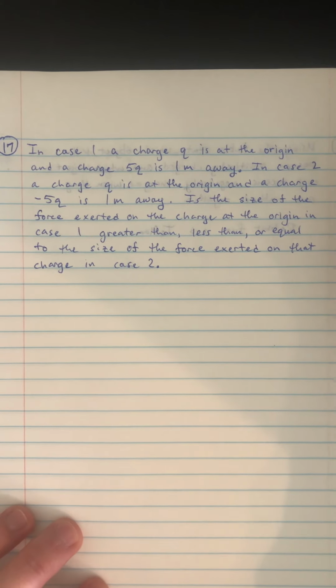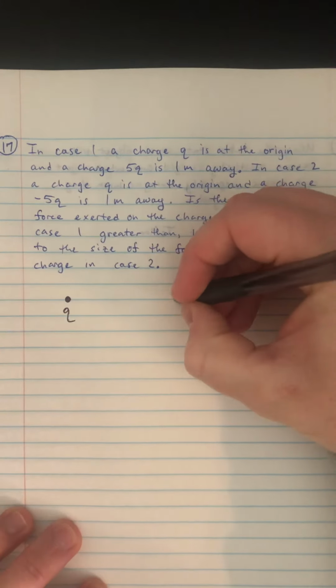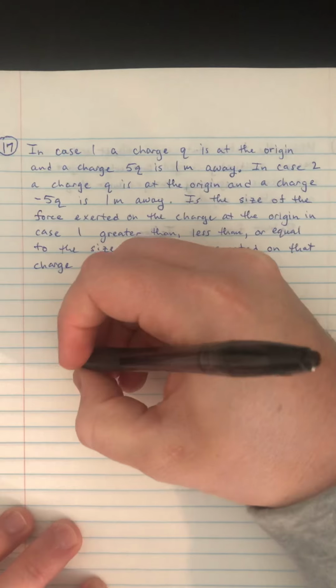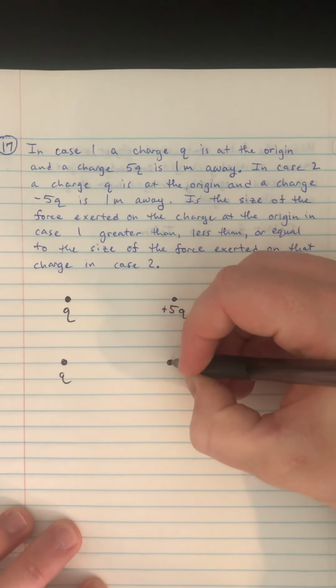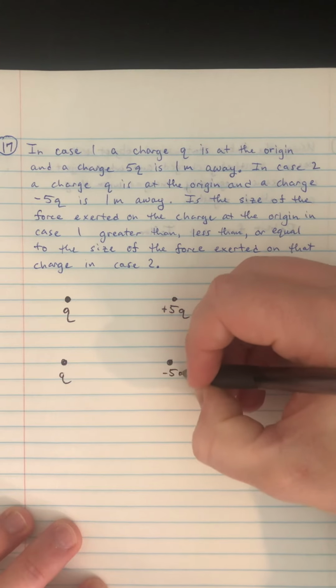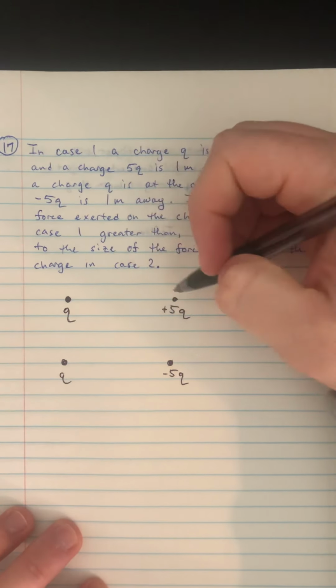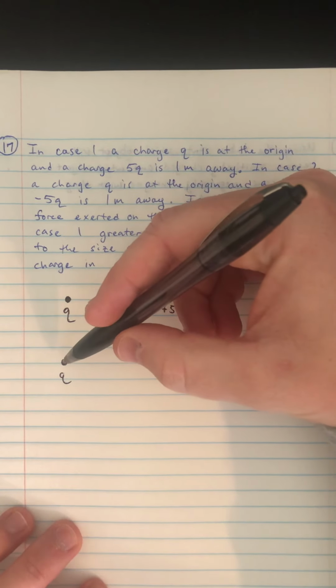So basically we have two cases, right? We have Q and positive 5Q, and we have Q and negative 5Q, and we want to know how the force of this one on Q compares to the force of that one on Q.